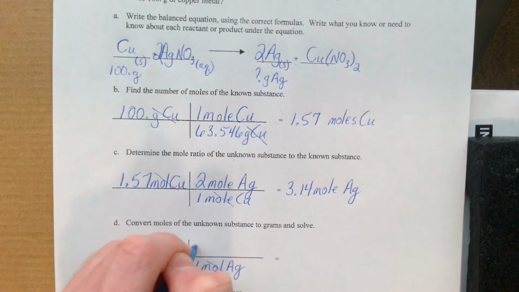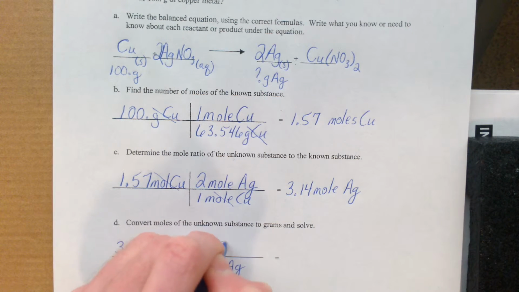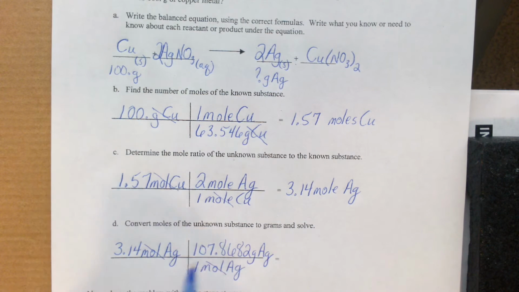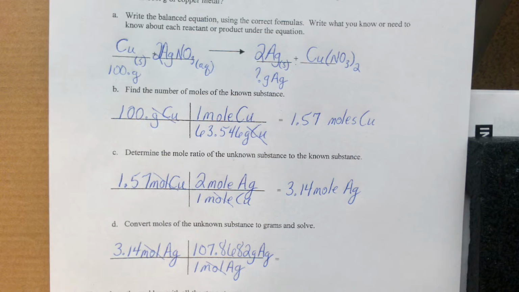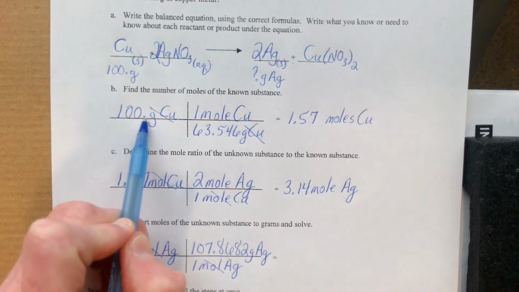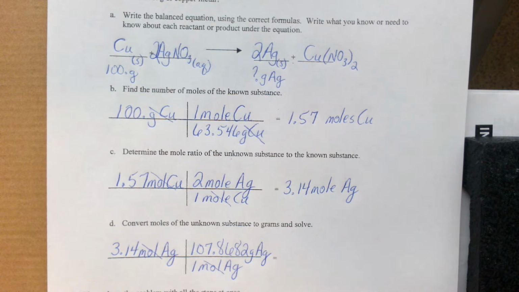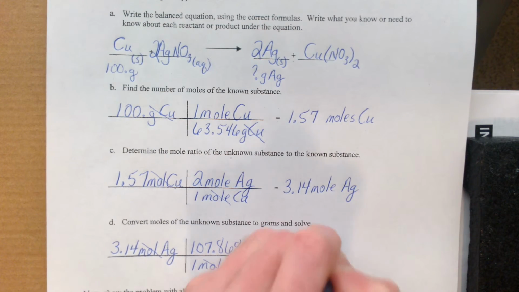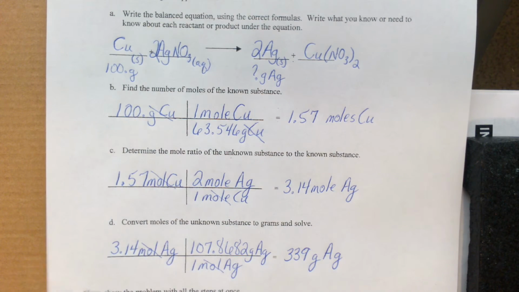I'm going to the grams of silver, so I'm using the molar mass from the periodic table, 107.8682. We multiply together 3.14 and 107.8682. I'm going to round this to 3 significant figures as my final answer because of the 100 with the decimal, giving me 3 sig figs. So it comes out to be 339 grams of silver produced.